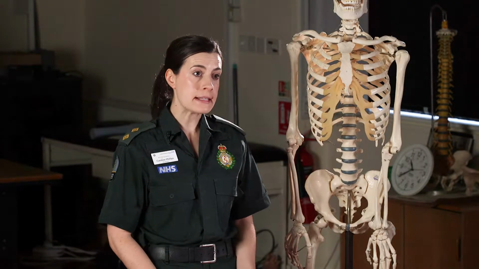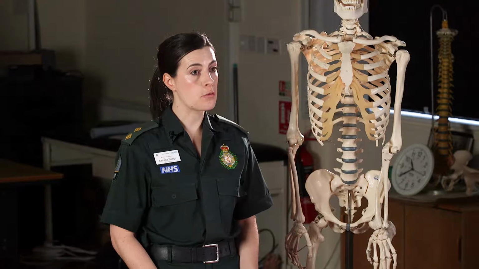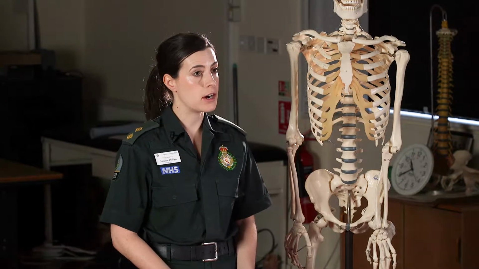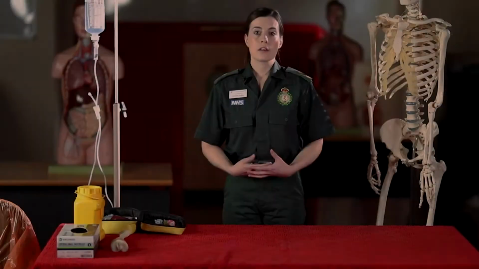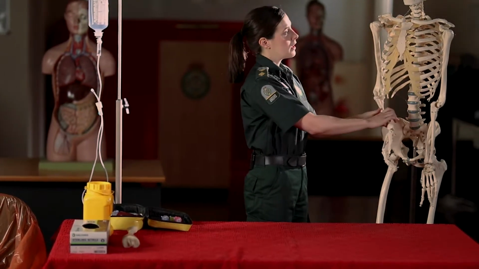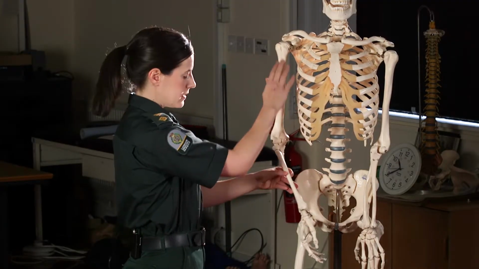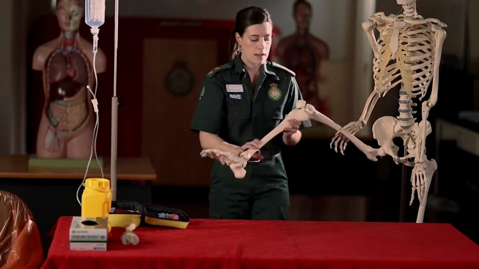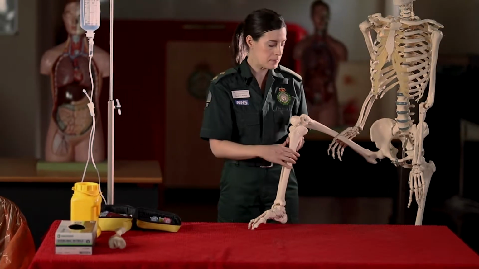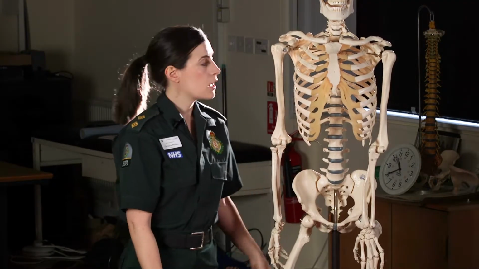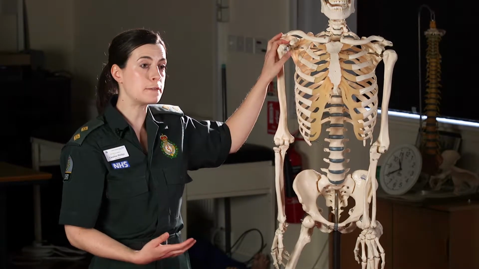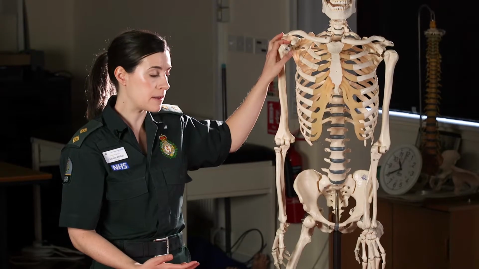The 4 rights for EZ-IO are the right site, the right needle, the right flush, and the right aftercare. The right site will either be the proximal humerus, the proximal tibia, or the distal tibia. The proximal humerus has the benefit of delivering a slightly faster flow rate for our drugs or fluid.